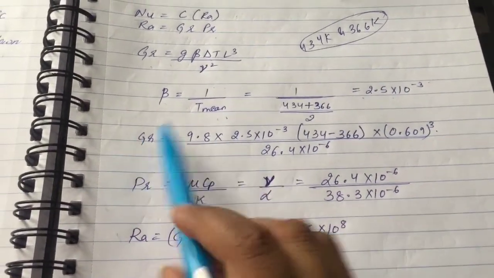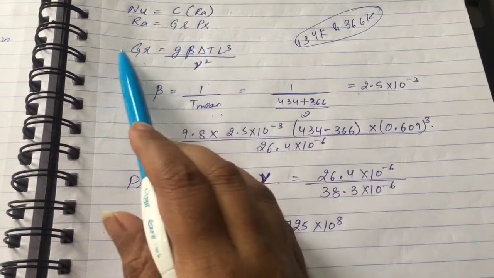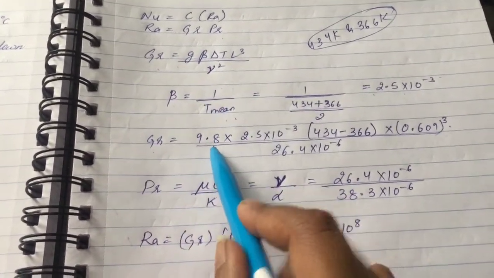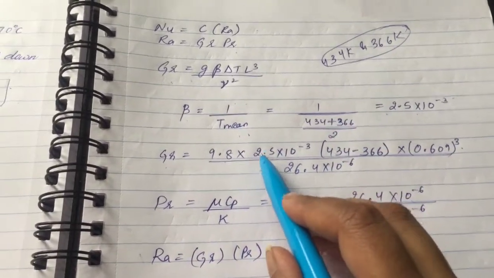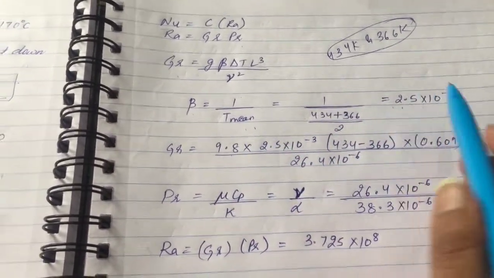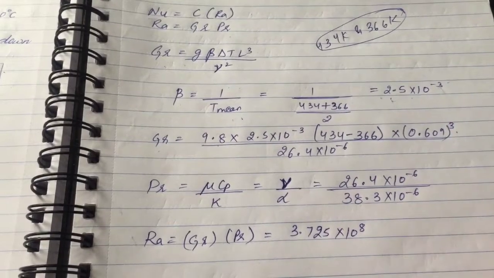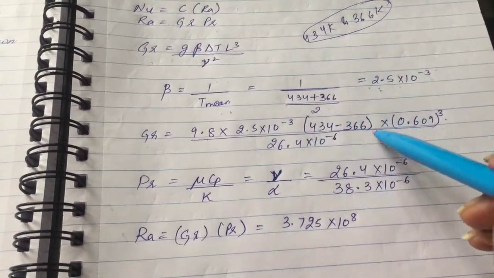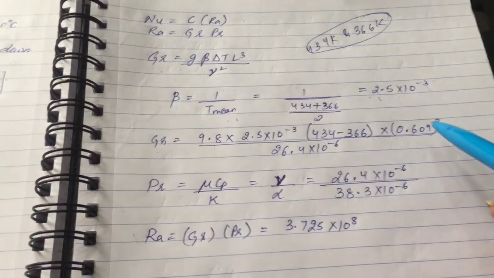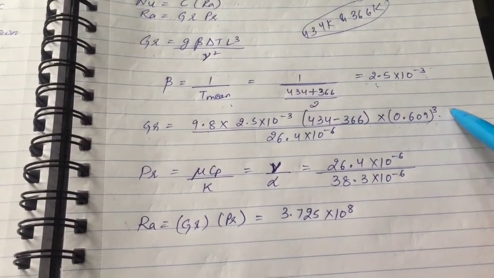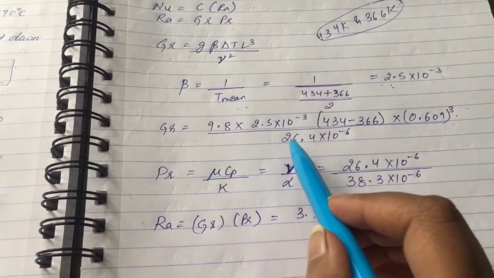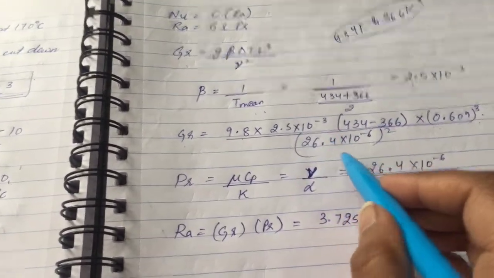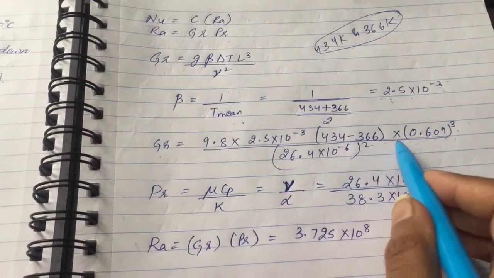And we would put the values in the Grashof number equation. So g is 9.8 gravity, and beta we have calculated 2.5 into 10 to the power minus 3, into temperature difference, that is 434 minus 366, into length given as 0.609 cube, upon viscosity square given as 26.4 into 10 to the power minus 6.